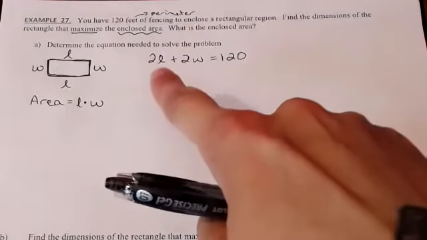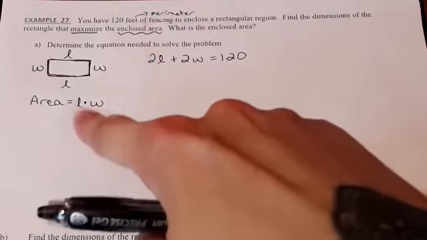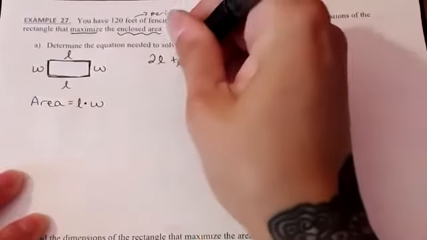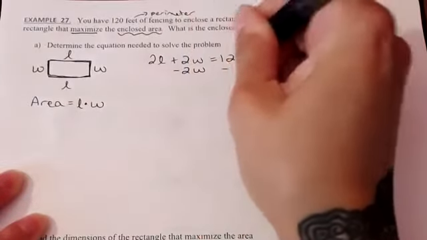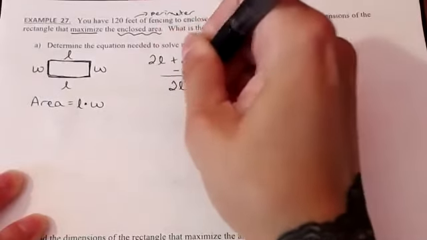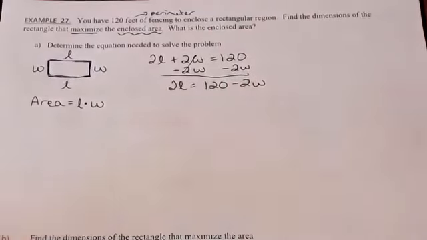So I'm going to solve for L in this equation, because then I can sub that into my area. I'm going to start by subtracting 2W. That gives me 2L is equal to 120 minus 2W.